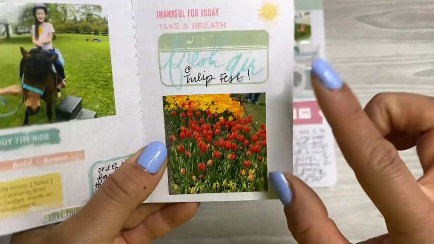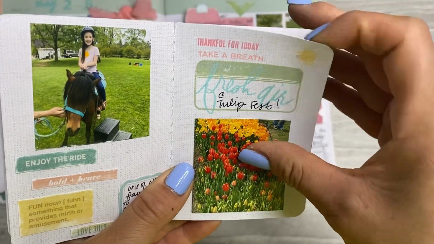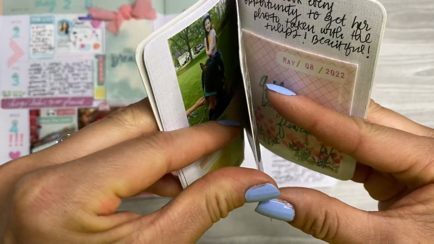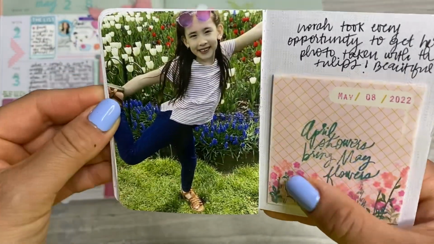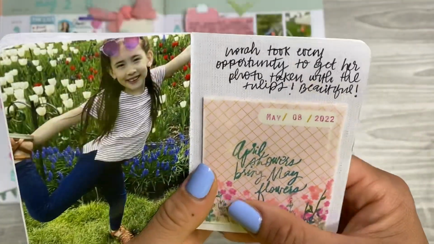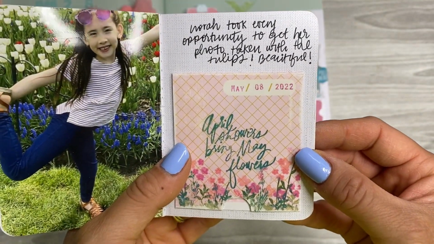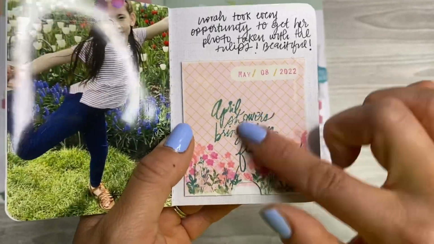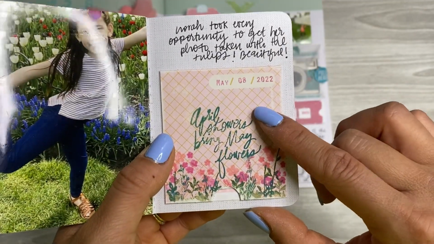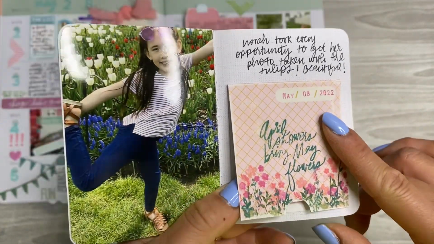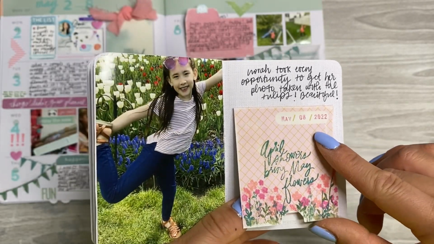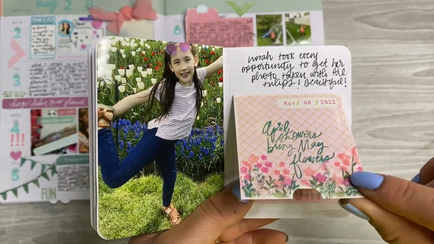And then just this really pretty picture of the tulips here. And then this bigger picture of Nora in front of them. I said Nora took every opportunity to get her photo taken with the tulips. Beautiful. And this little flippable card came from a Maggie Holmes ephemera pack. It's her newest collection, which I can't remember the name of right now, but that's what this is from.